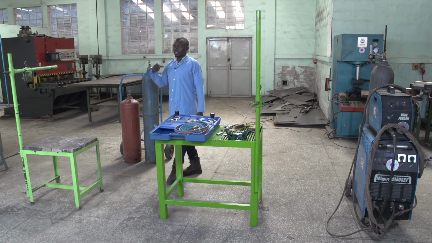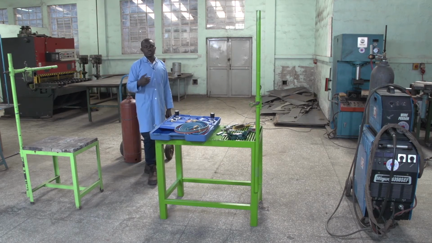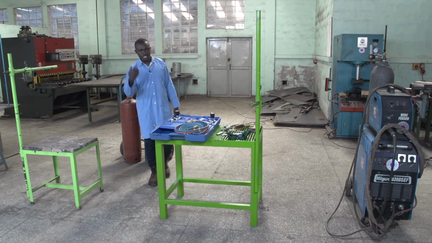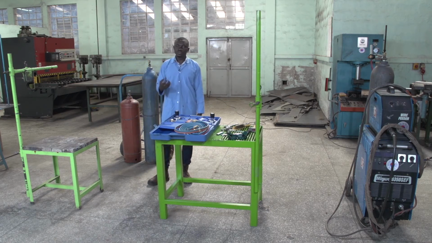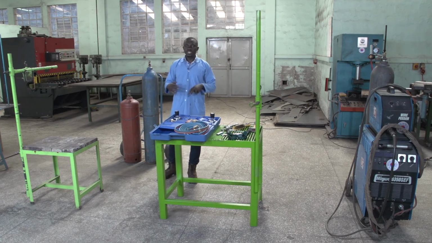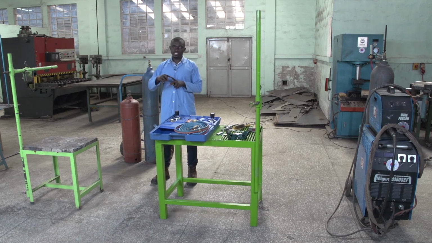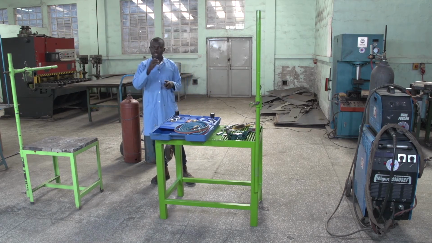So another disadvantage is a welding heat produces metallurgical changes. When we say metallurgical changes, in our material or metals, we have internal bonds. Those bonds are normally separated when there is external application, either heat or forces.